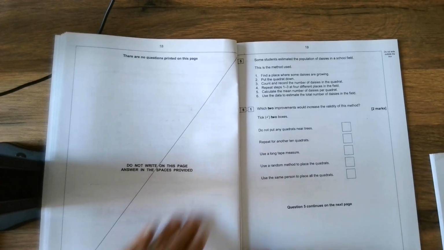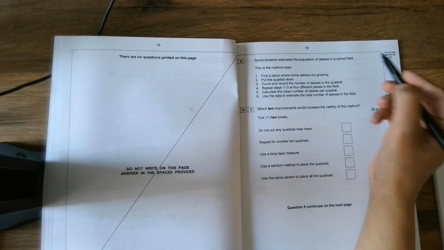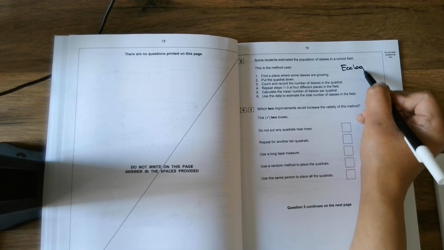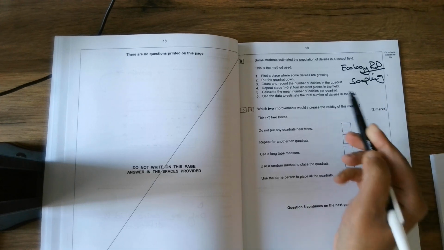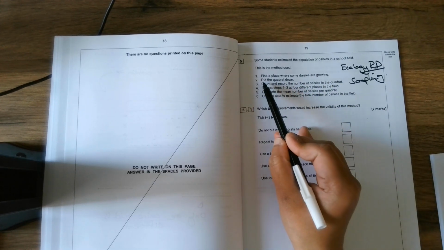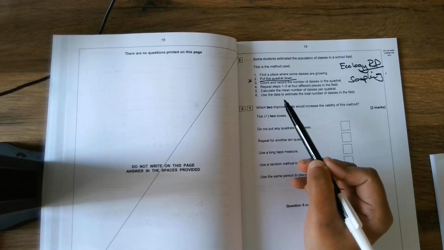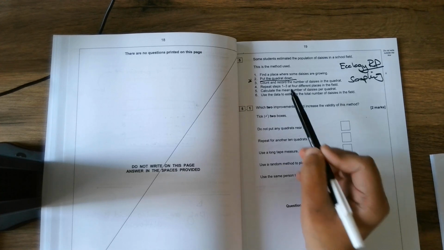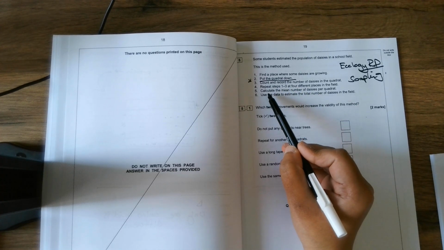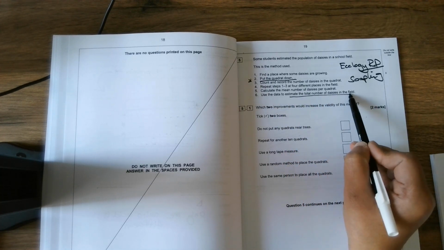Right, question 5. Some students estimated the population of daisies in a school field. So this is your ecology required practical, which looks at sampling using quadrats. Find a place where daisies are growing, put the quadrat down. Now here it doesn't really tell you how to put the quadrat down, but you should remember from your studies that you use a technique which allows you to place the quadrats randomly. Count and record, repeat steps, calculate the mean, use the data to estimate the total number of daisies. So see there's calculations involved here.